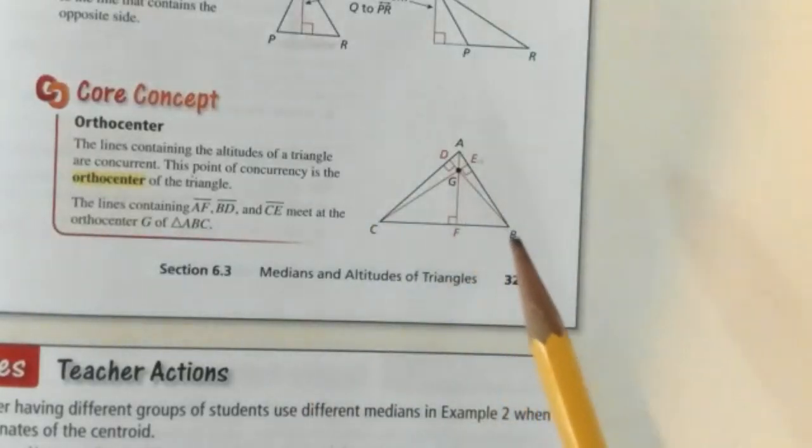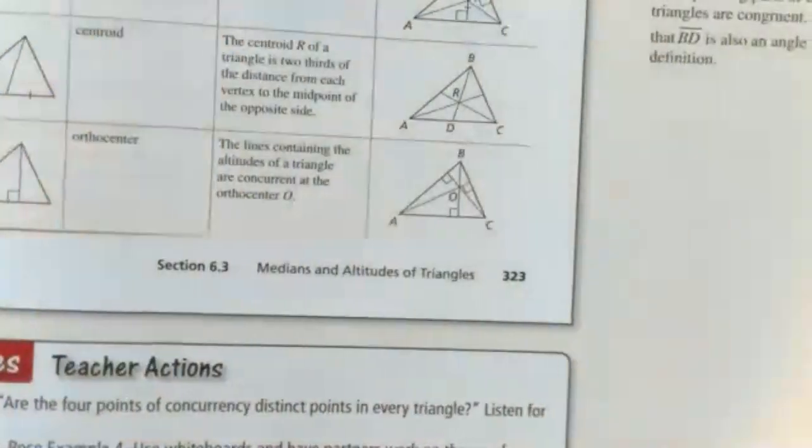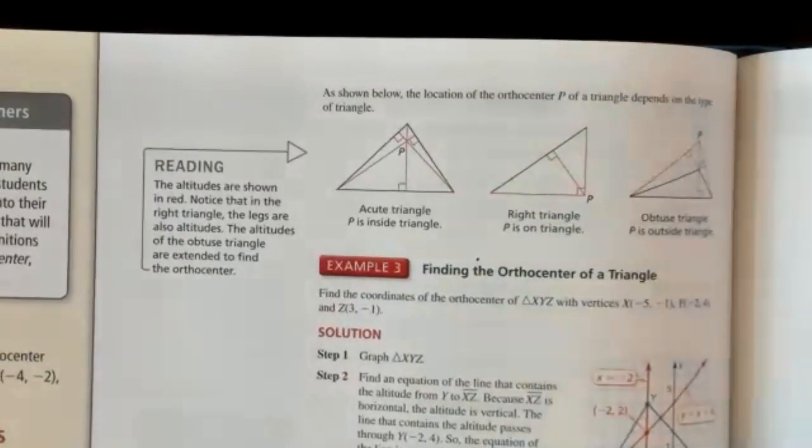How do we know where we're supposed to start drawing the line? That is a great question. So that's what we're going to do now. Okay, so some important things to note. Put this in your notes, please.